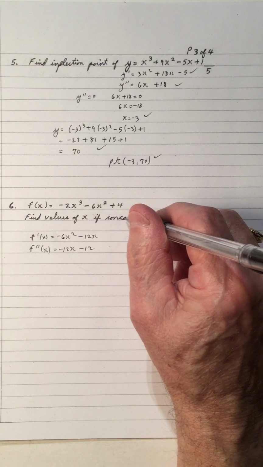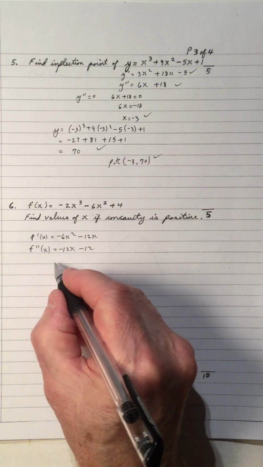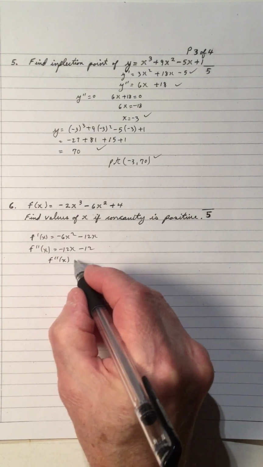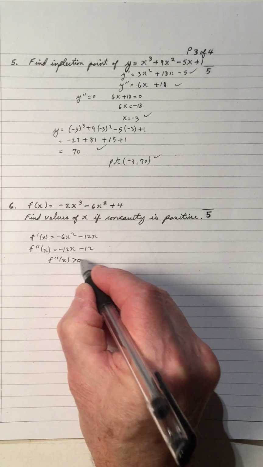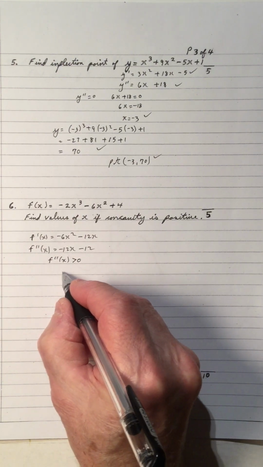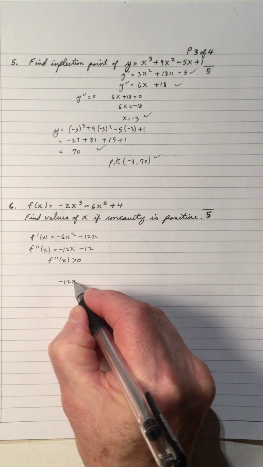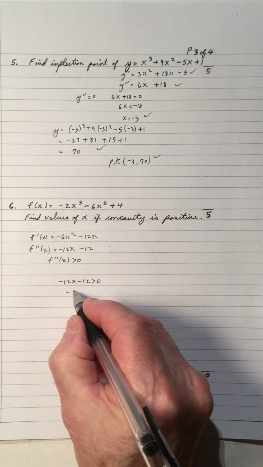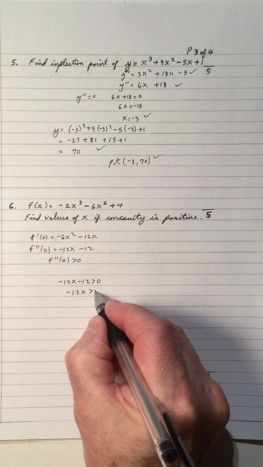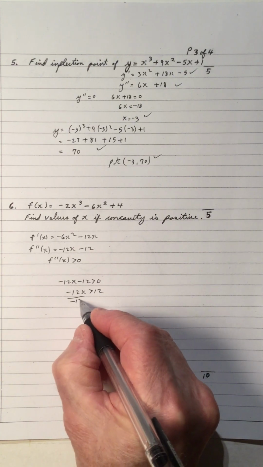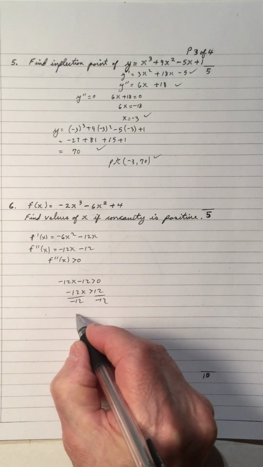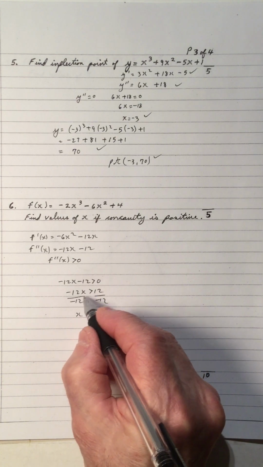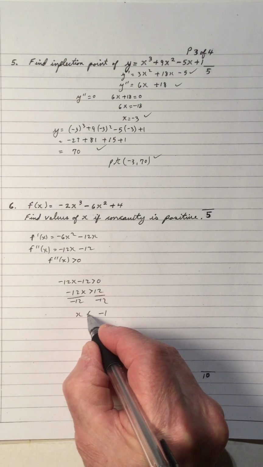And we want to find where the concavity is positive. So that means the concavity is positive when f double prime x is positive, which means it's greater than 0. So that means that negative 12x minus 12 is greater than 0. So negative 12x is greater than 12. Divide each side by negative 12 and we get x, and that's negative 1. And because we divide by negative, the greater than becomes a less than.